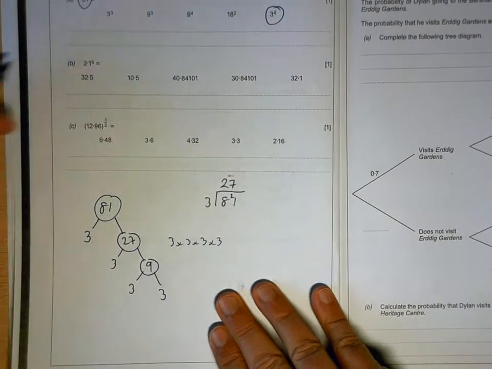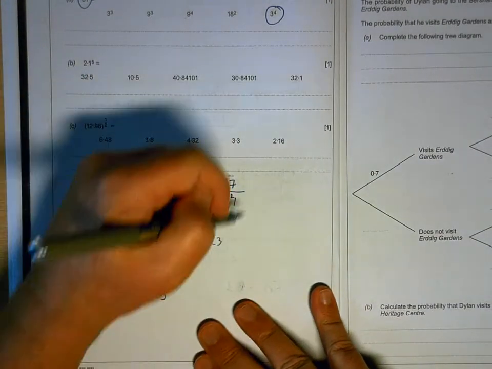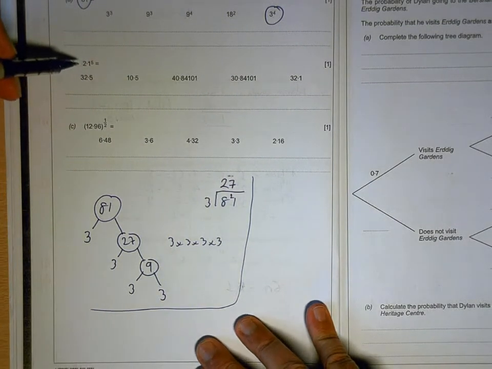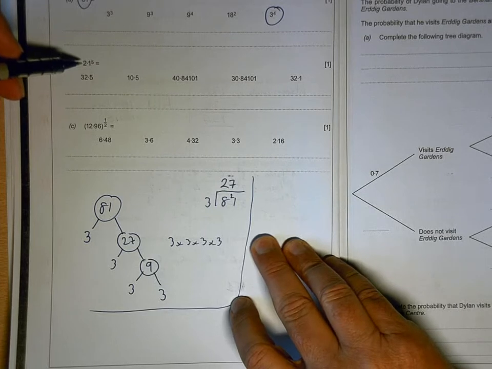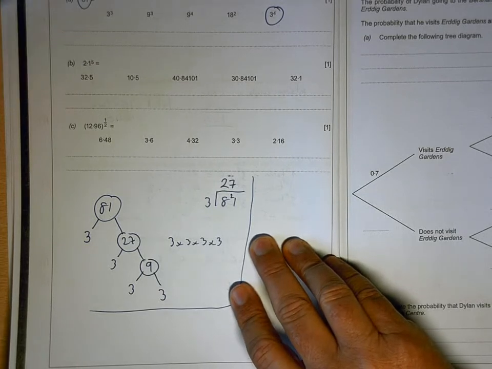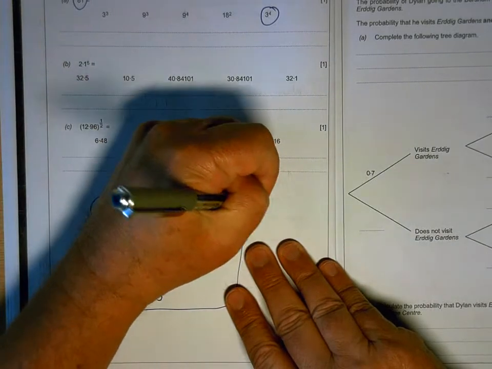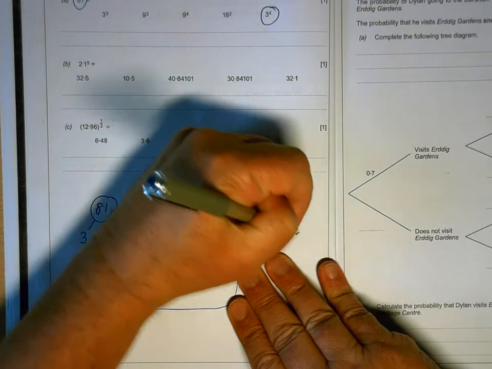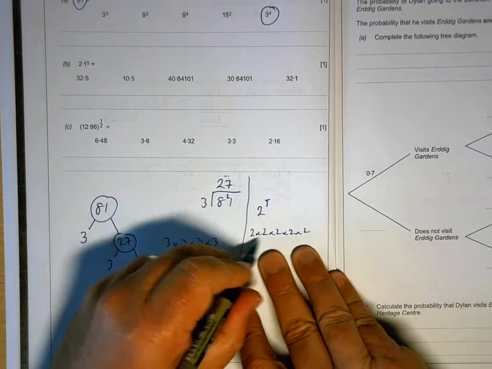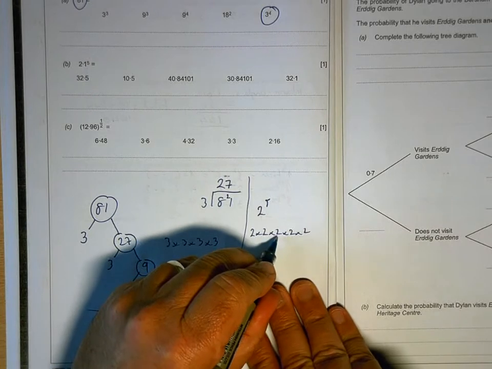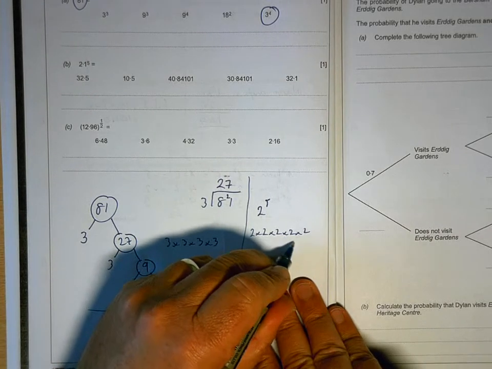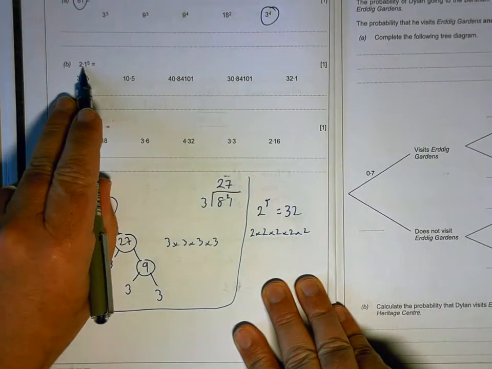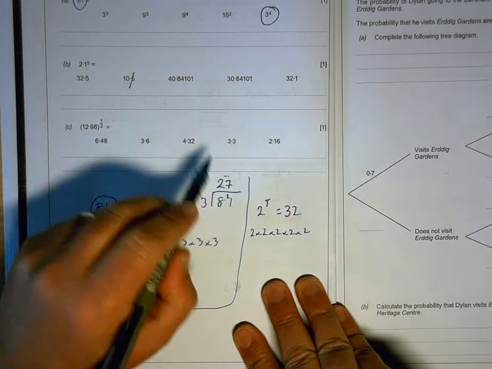Then for part B, what's useful here is to first of all think, well, to the power of 5 means it's being multiplied by itself 5 times. So let's ignore the decimal point part first of all, and let's do 2 to the power of 5. So that's 2 times 2 times 2 times 2 times 2. 2 2s are 4, 4 2s are 8, 8 2s are 16, 16 2s are 32. So it's going to be a number bigger than 32. So it's definitely not that one. It's definitely not that one.